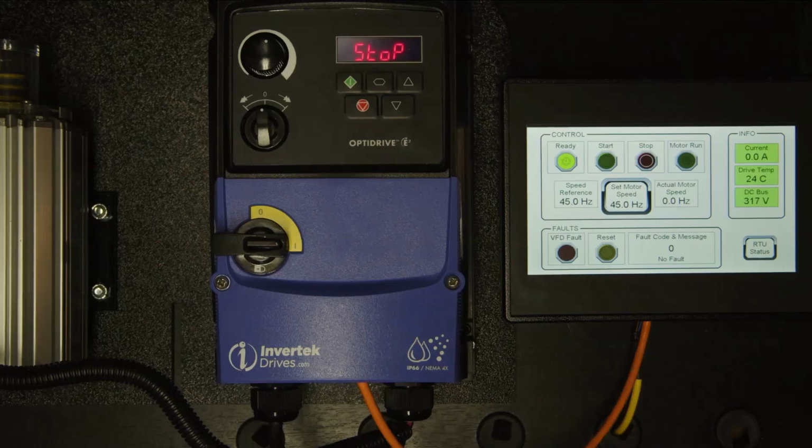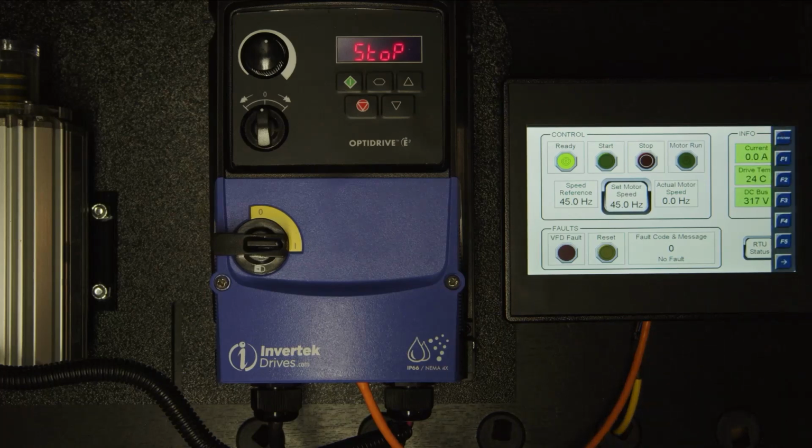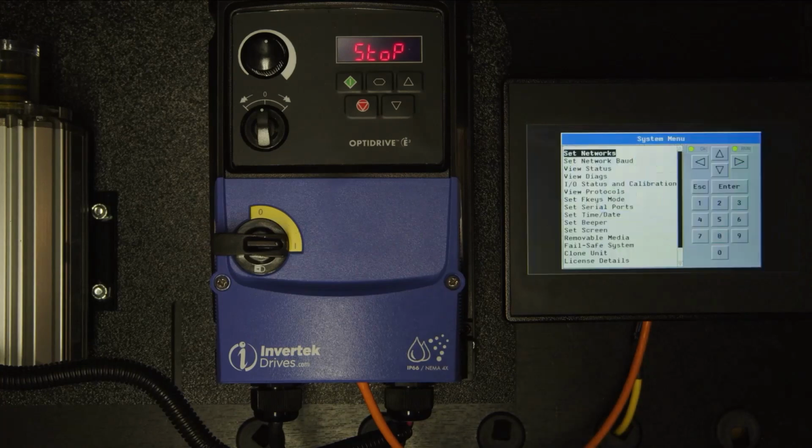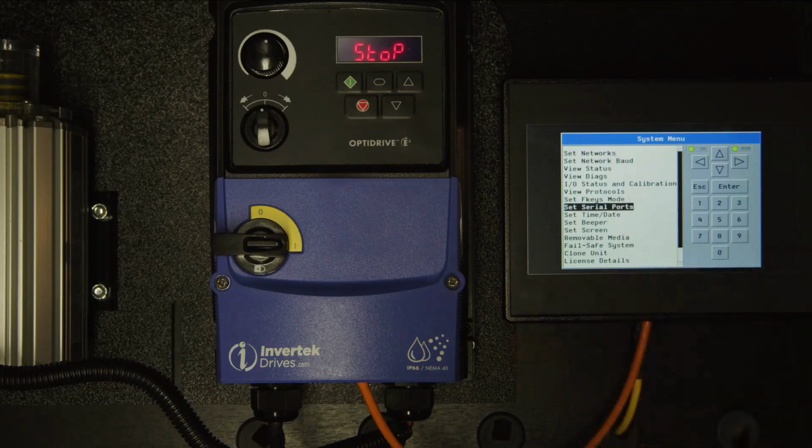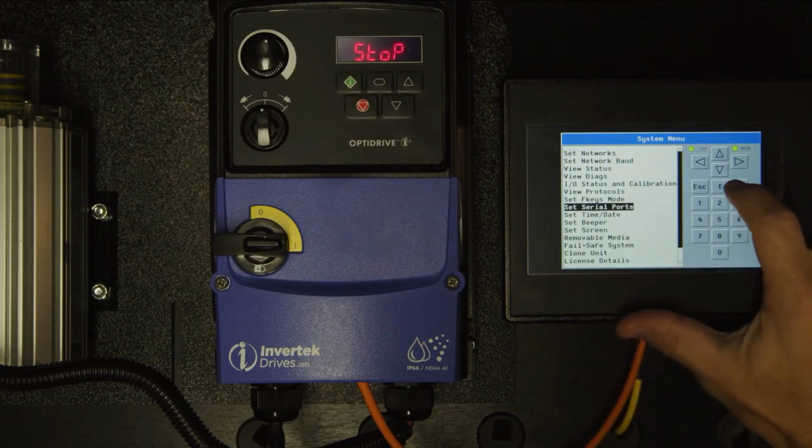Finally, we will look at how we can turn on termination and bias in our OCS menu system. We are using a Micro OCS, so we will push the upper right-hand corner here to pull up the menu, and we will select the System button to access the System menu. Then under Serial Ports, we can set termination and potentially bias.